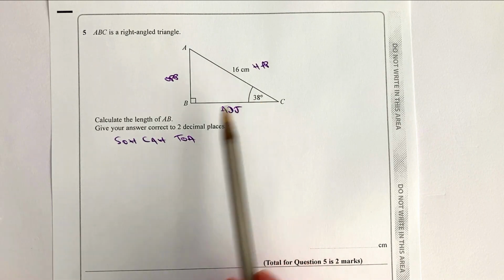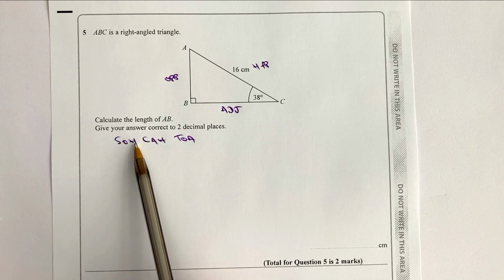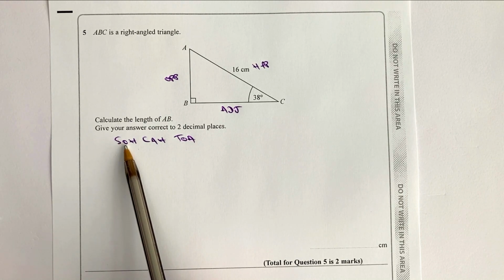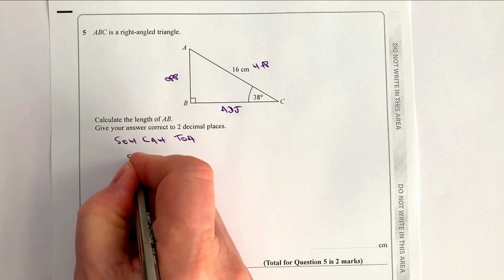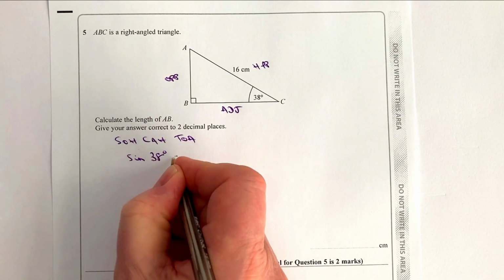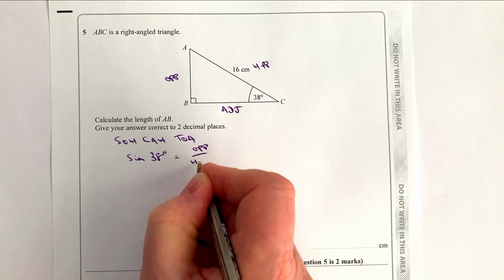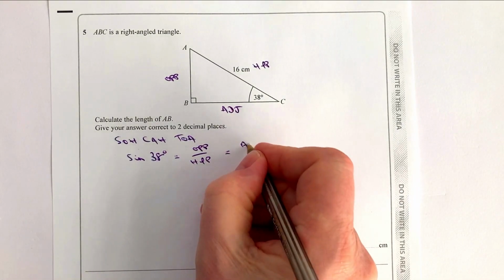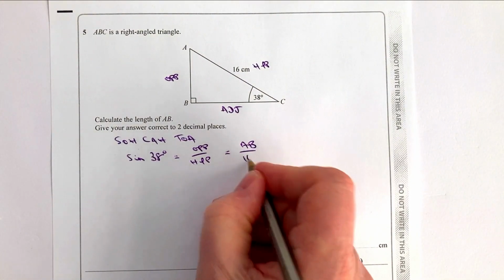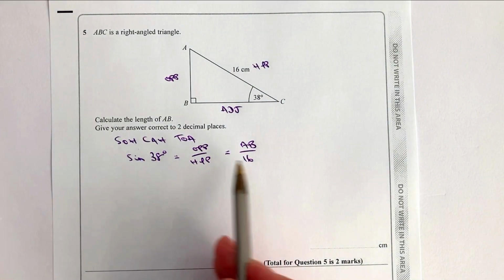The ratio I'm going to choose is this one because I know the angle, I know the hypotenuse, and I'm trying to find the opposite. So the sine of 38 degrees equals the opposite divided by the hypotenuse. The opposite is going to be AB, and the hypotenuse is going to be 16. So we know this is equal to this.